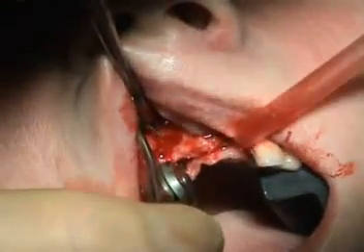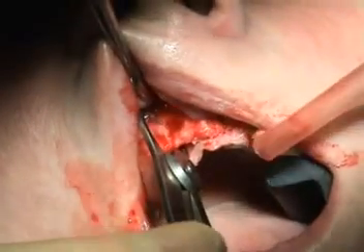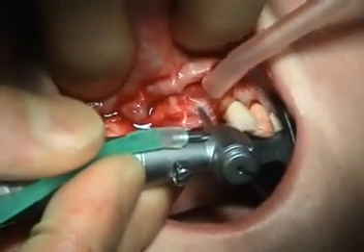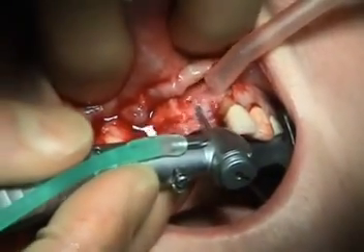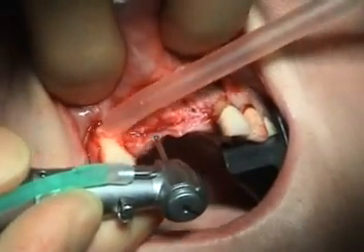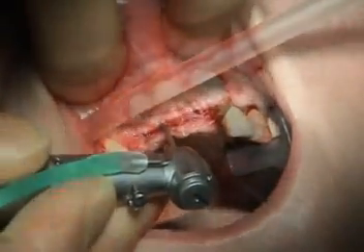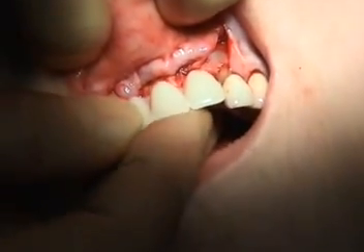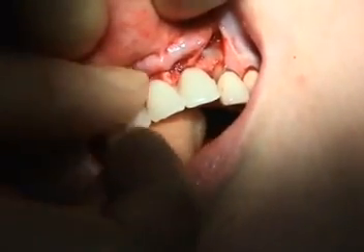As expected, the residual ridge width indicates the use of a particulate bone augmentation and concurrent implant placement. The initial sites for implant placement are prepared using internally irrigated implant burs in a speed-controlled surgical motor. In this case, the patient's existing temporary flanged partial denture is being used as a guiding template to assist with the implant placement.